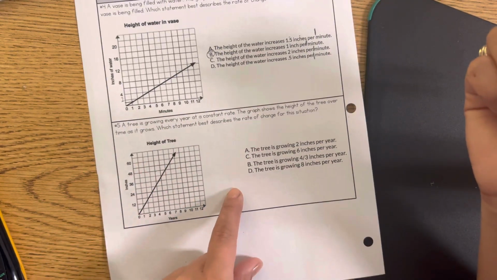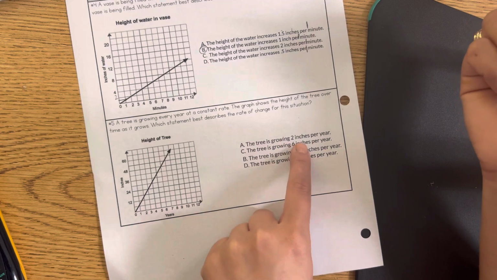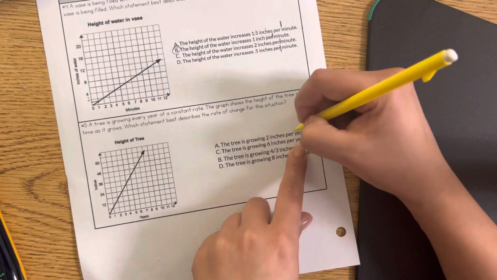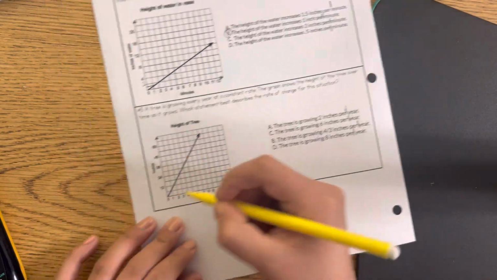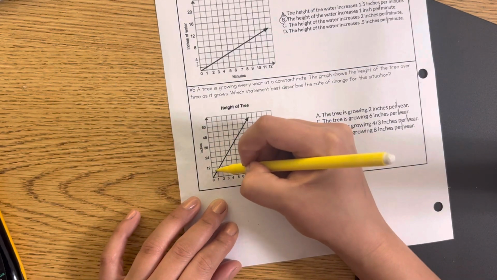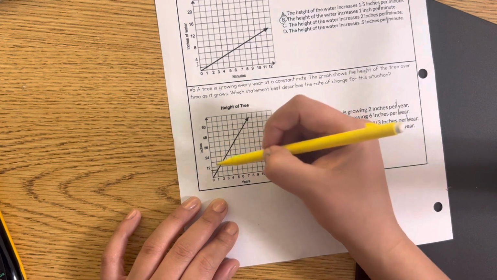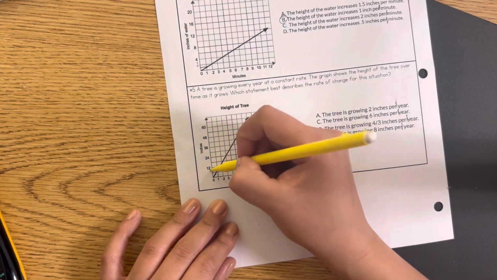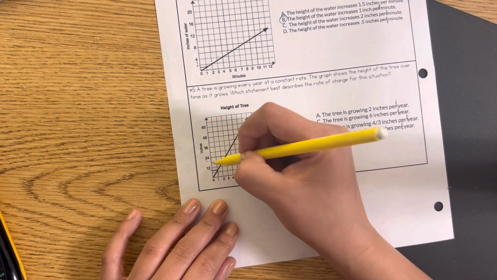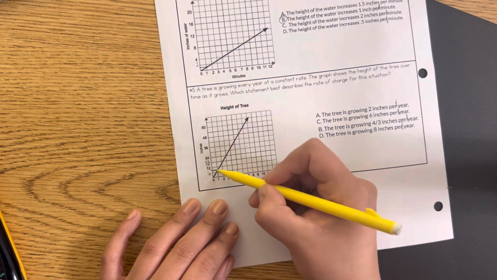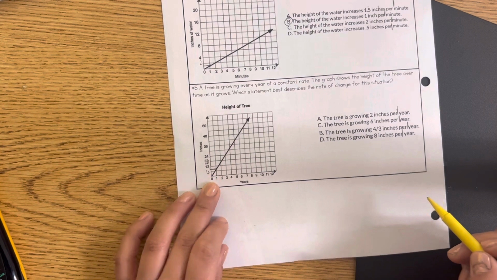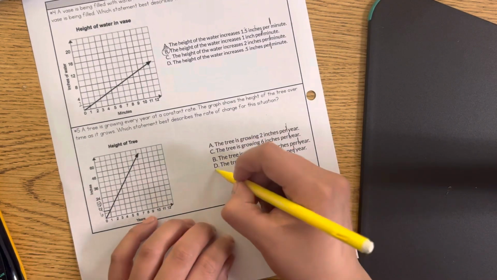If I look at number 5, same idea. The tree is growing so many inches per year. I want to figure out how many inches it grows in 1 year. 1 year, if I look at the graph itself, is somewhere right there. If I look at the scale, it goes 12, 24, so that means each square is 6. Oops, so this one would be somewhere between 6 and 12. And the only answer that's between 6 and 12 is 8.